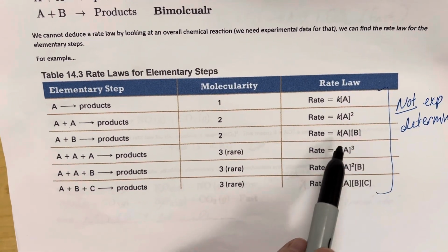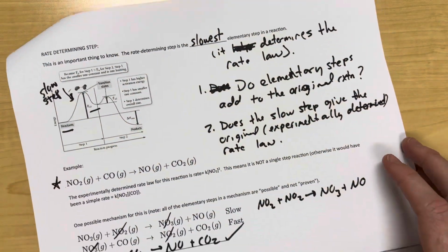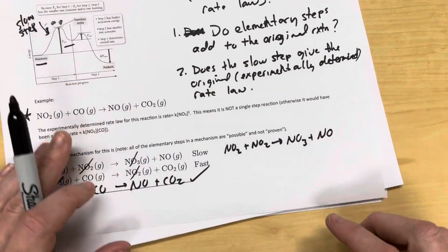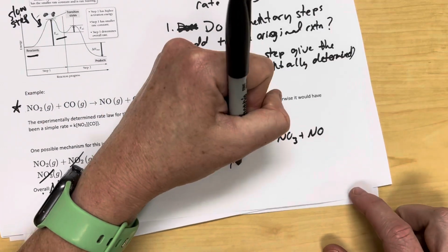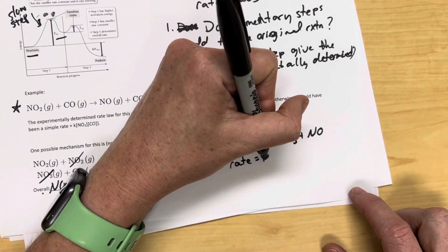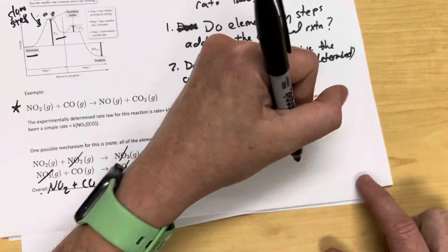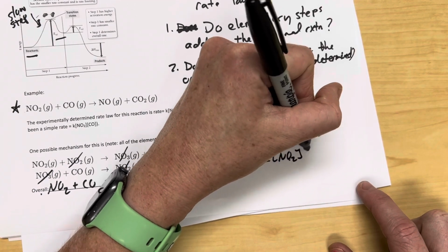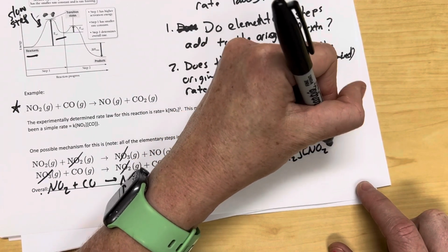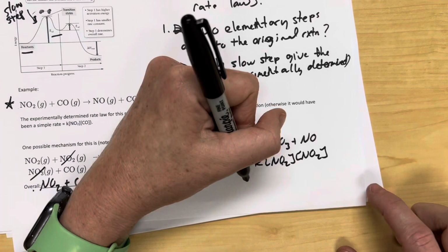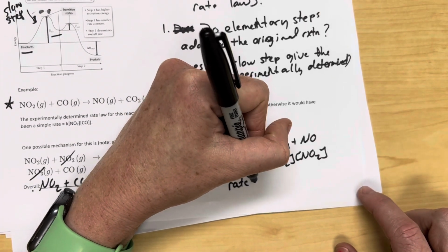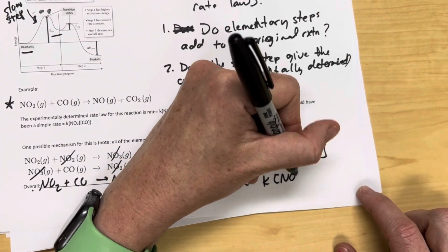We're just going to be multiplying the reactants together. So our rate law here would be rate equals k times NO2 times NO2. In other words, rate equals k times NO2 squared.